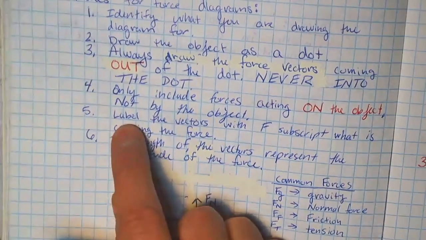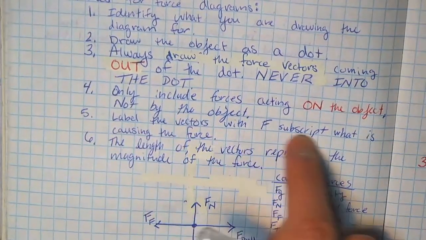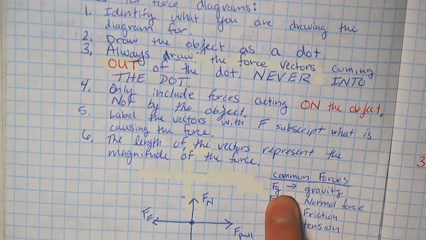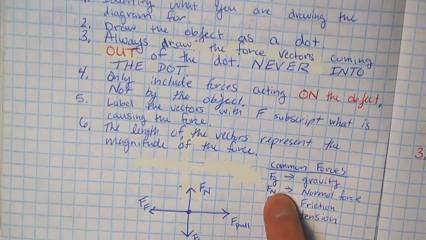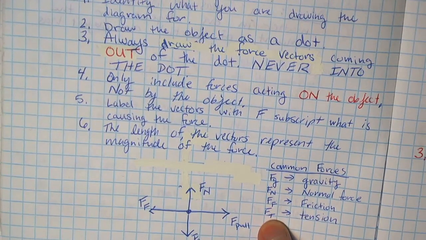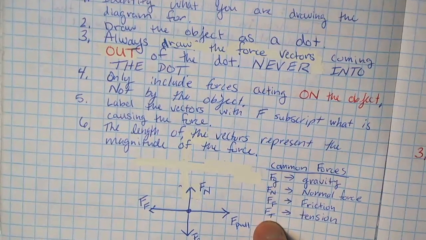Label the force vectors with F and then a subscript for what is causing it. Here are the common forces: Fg for gravity, Fn for normal force, Ff for friction, and Ft for tension. Those are your common four.